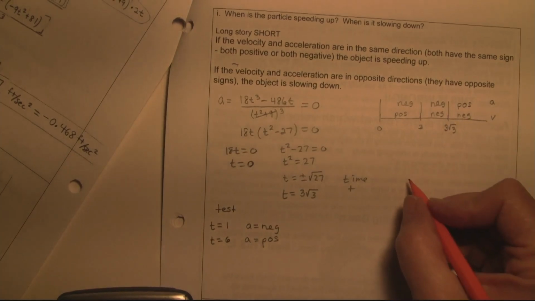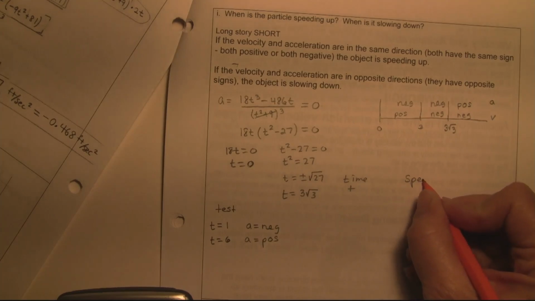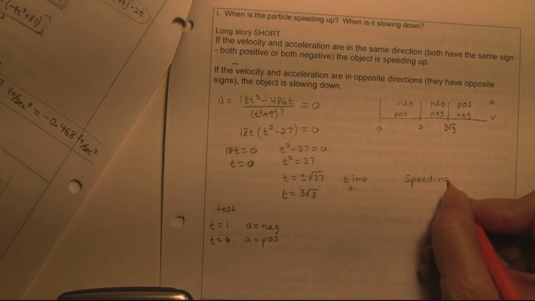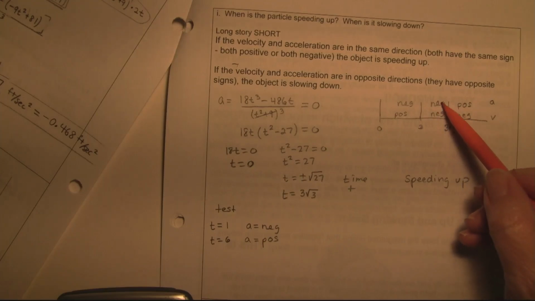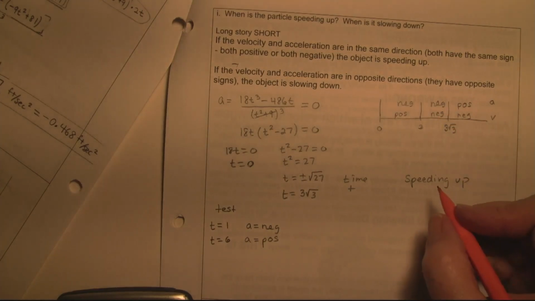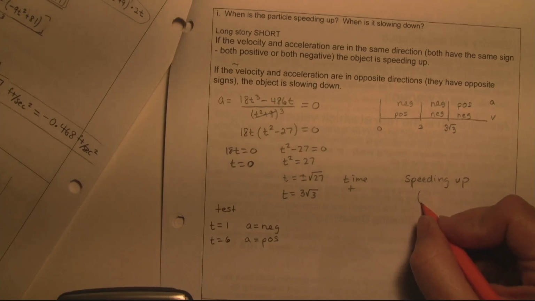So we wanted to know when it was speeding up, and that is where this particle was speeding up. That's where the velocity and the acceleration have the same sign. In this case, they're both negative between 3 and 3 square roots of 3.